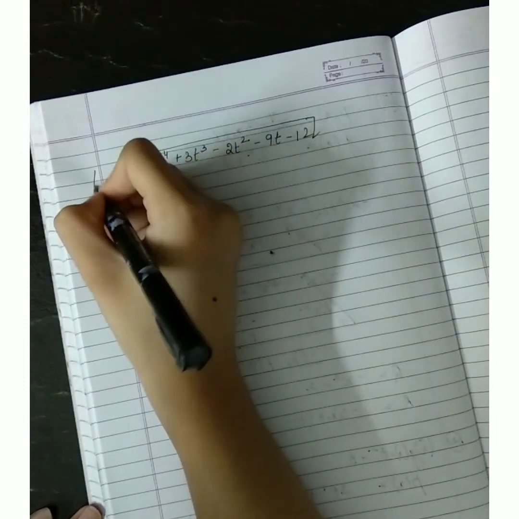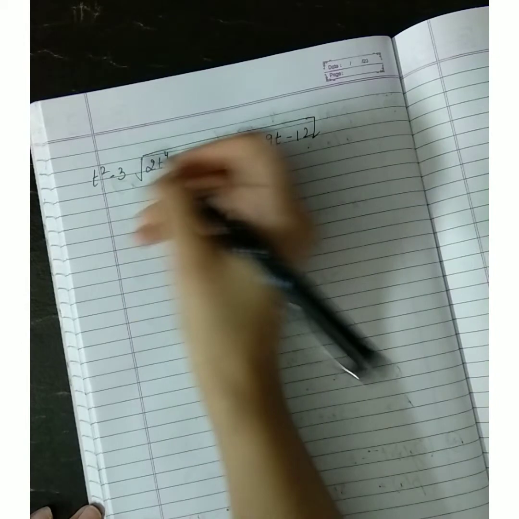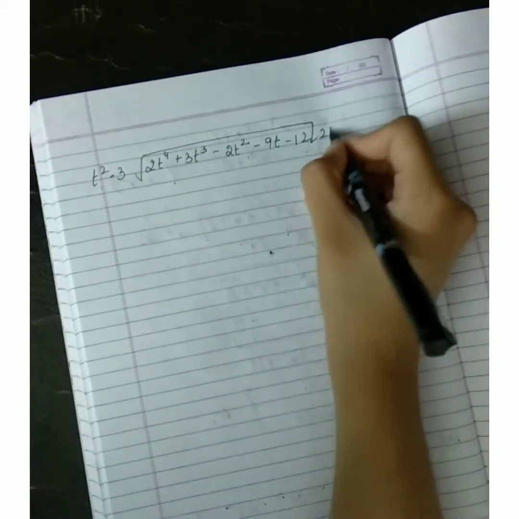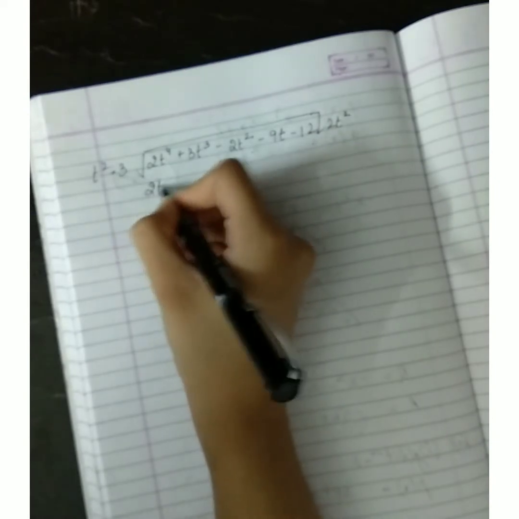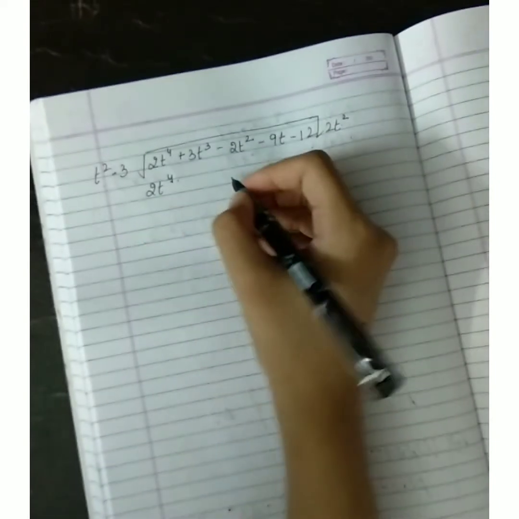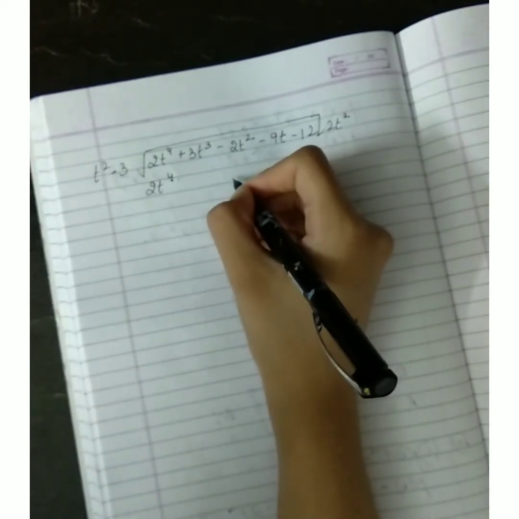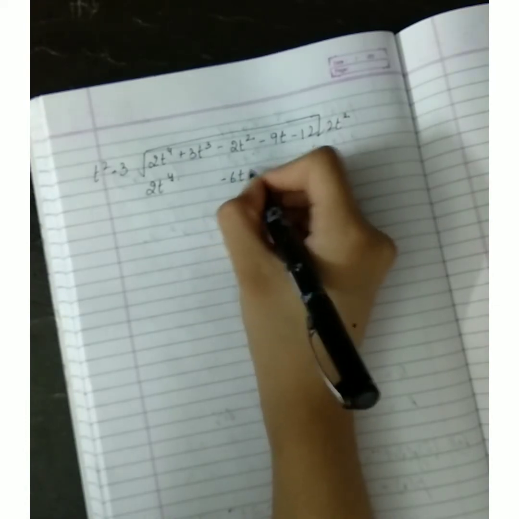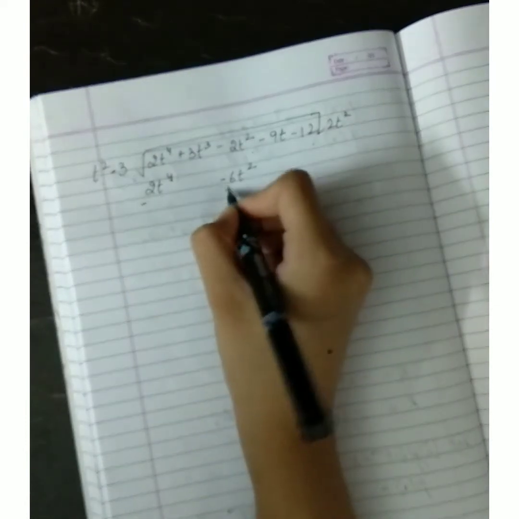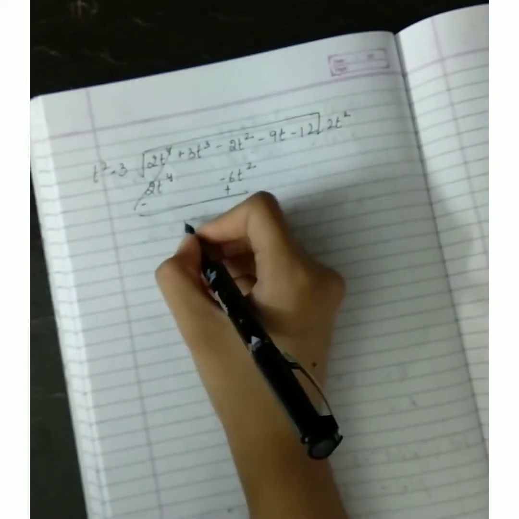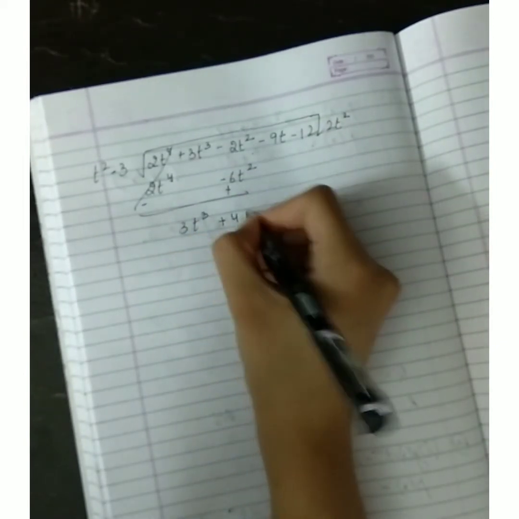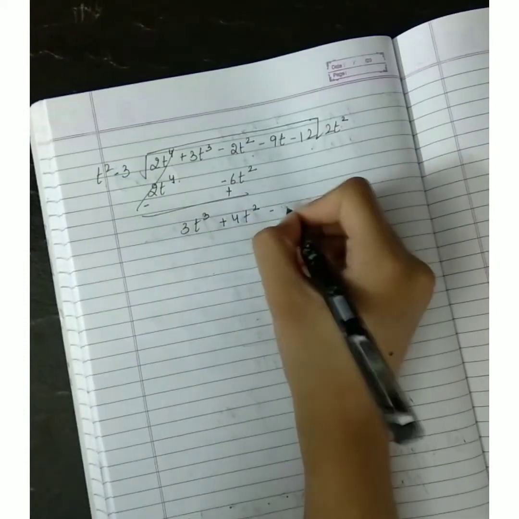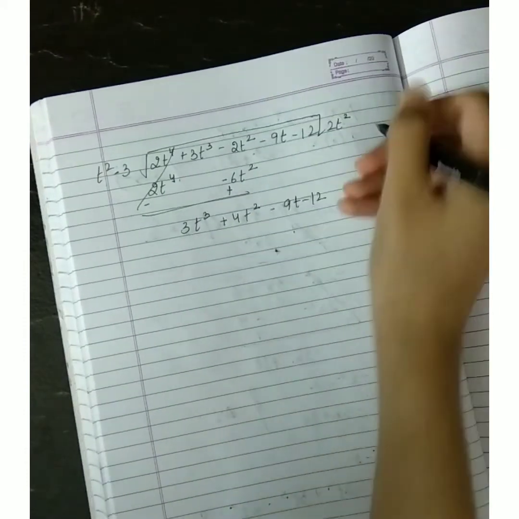Then we have t square minus 3. Now 2t square and t square would be 2t raised to power 4. Then we'll be having minus 6t square. Now changing the signs, we get 3t cube plus 4t square minus 9t minus 12.